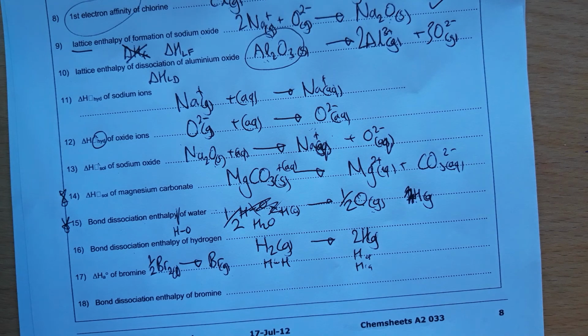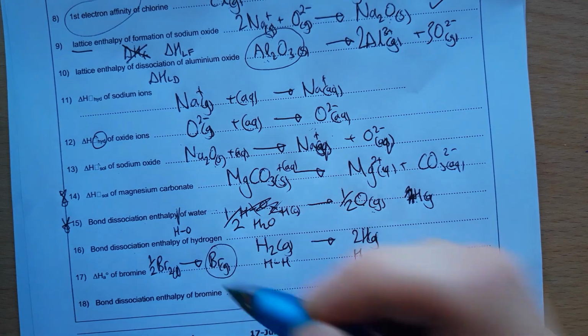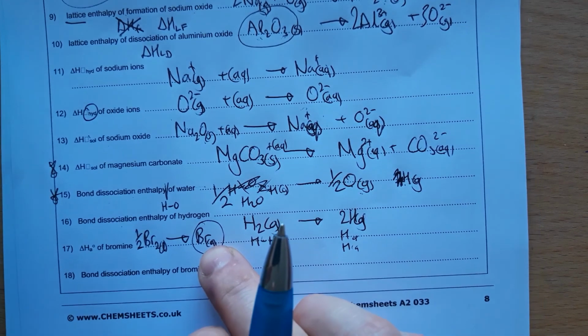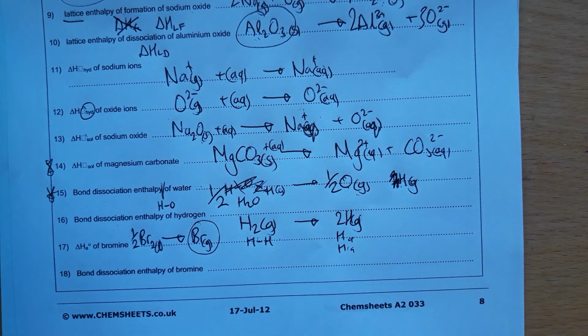Atomization will cause you problems if you don't get your head around it. It's about producing 1 mole of gaseous atoms. If you're unsure of that one, go back to the first video in this pair.